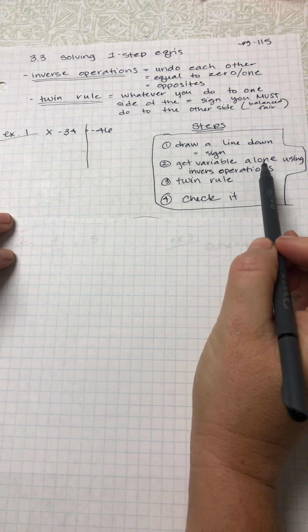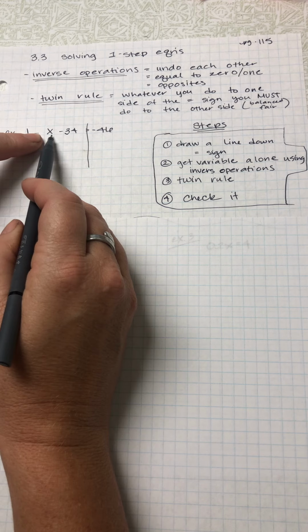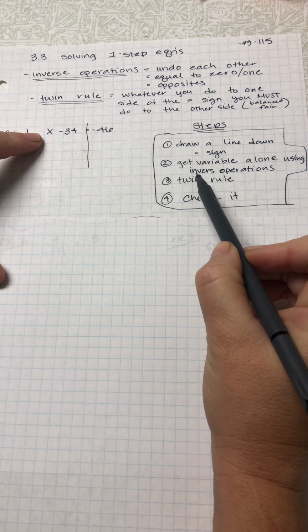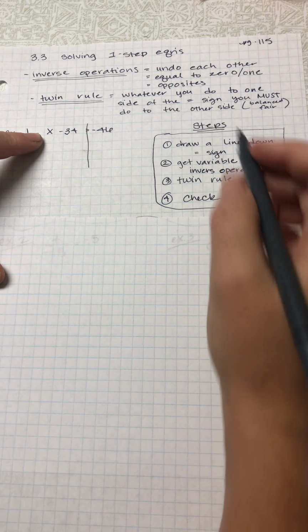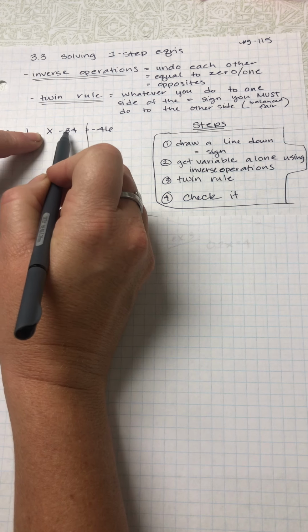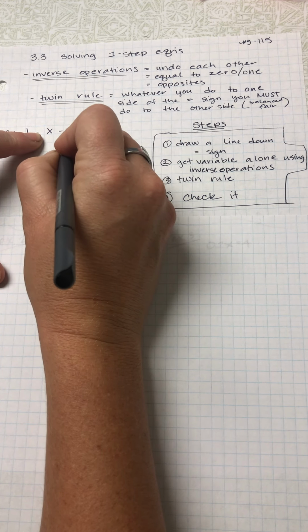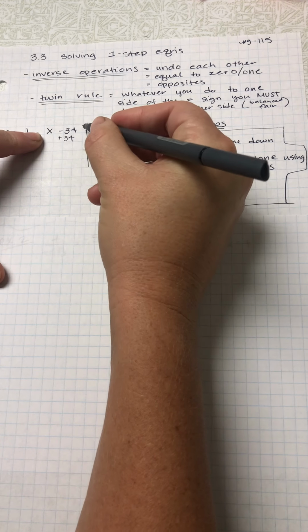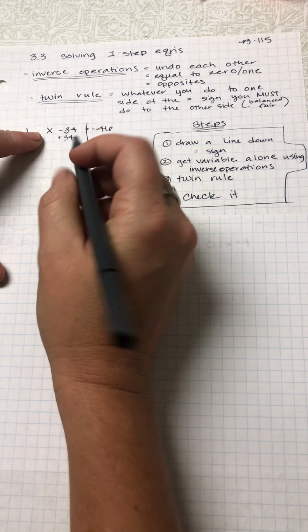Step 2, we want to get the variable alone. So I find the variable, it's x in this problem. To get it alone, we have to do the inverse operation. Okay, so whatever I do to one side, I'm going to do to the other. Here I see a negative 34, so the opposite is positive 34. So whatever I'm going to see in the problem, I want to undo it by doing the opposite.